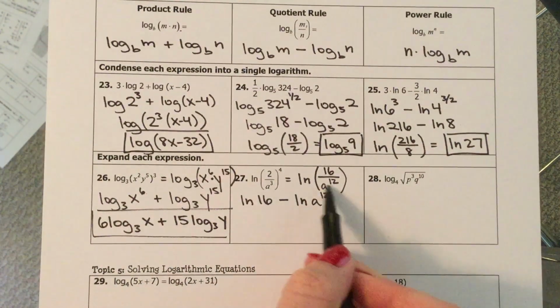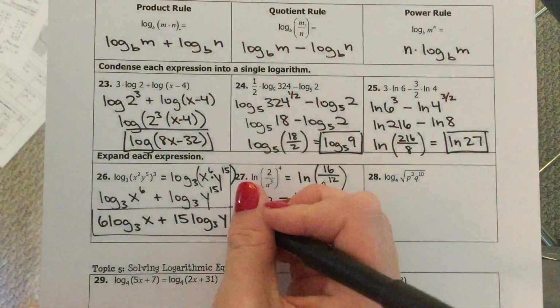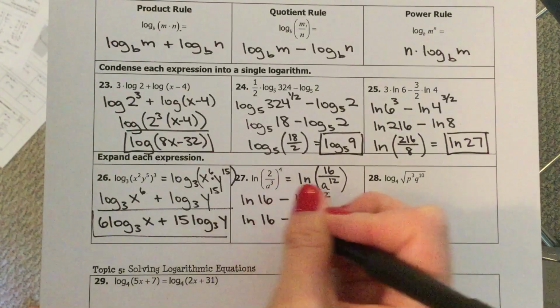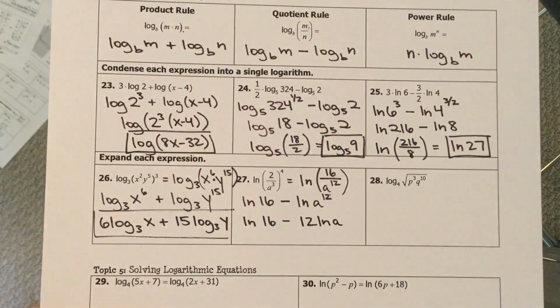And then the other thing to do here is take care of this exponent using this rule. The exponent can come out front as a coefficient. So note, it does not come out front of everything. It just goes out front of where the exponent is attached to.